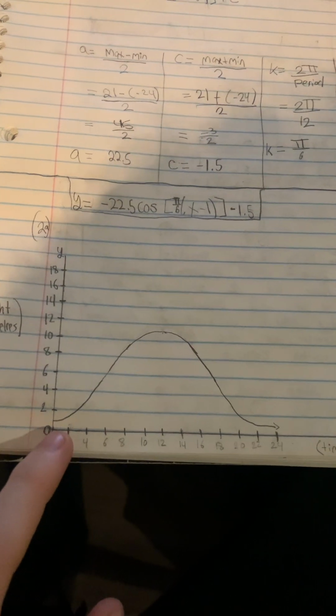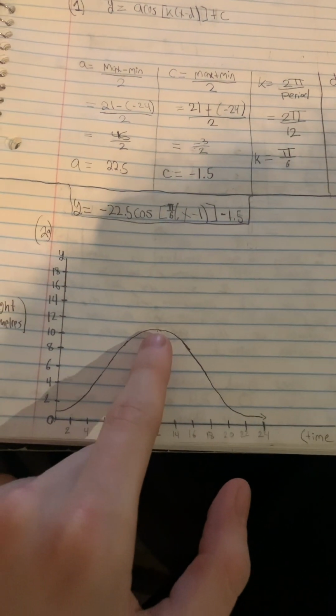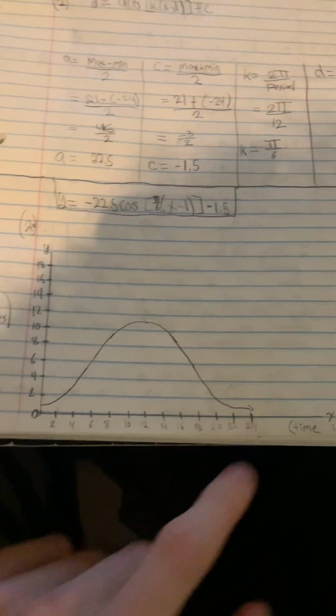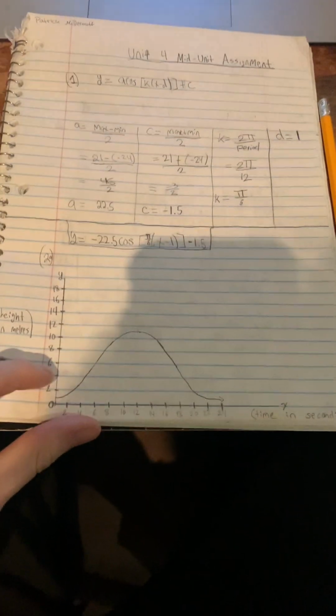So here is my graph, and you have it starting out here at the lowest point and going up, reaching its highest point, and then going back down. And on the sides you can see it's labeled height in meters and time in seconds.